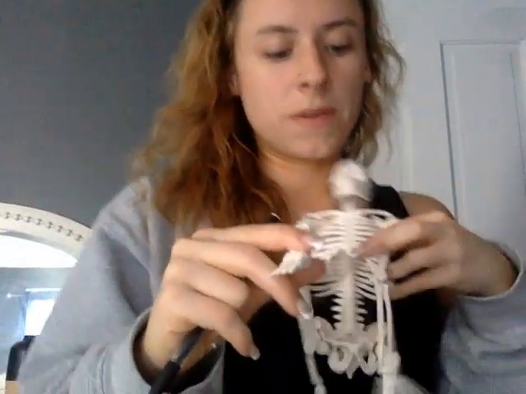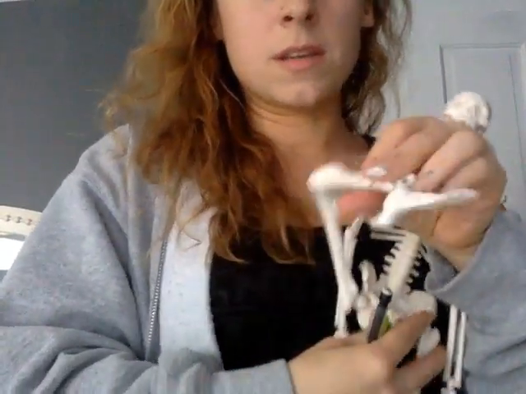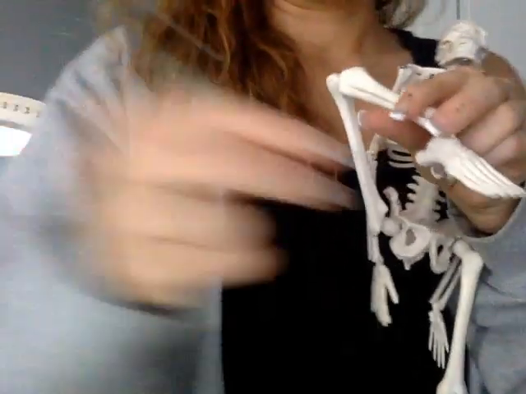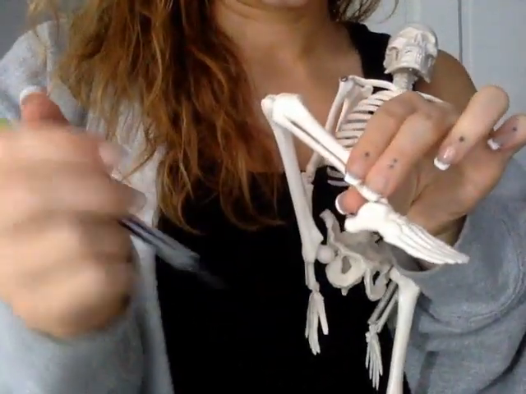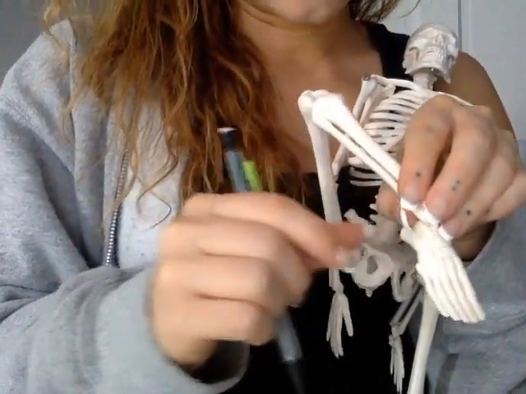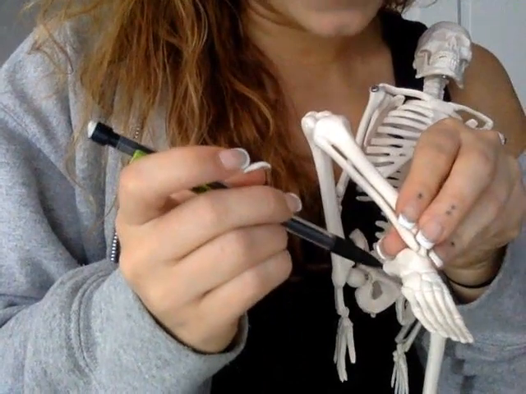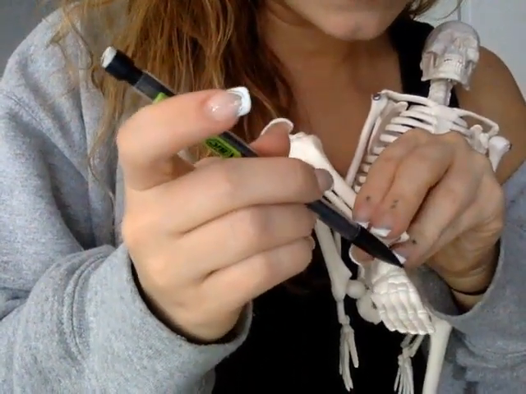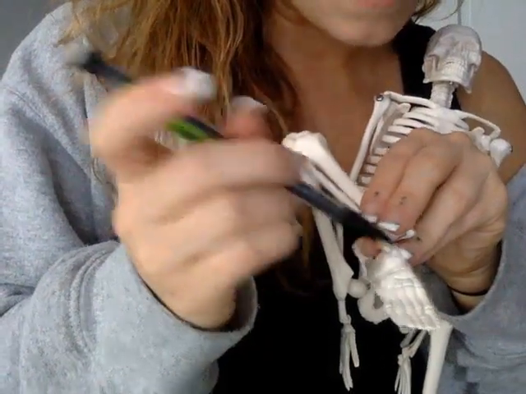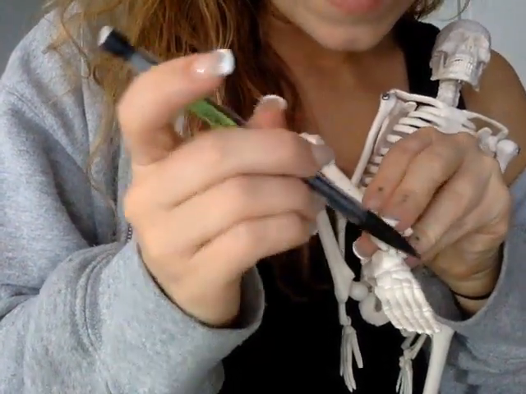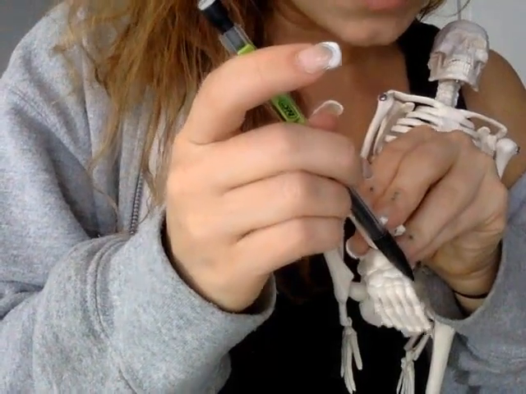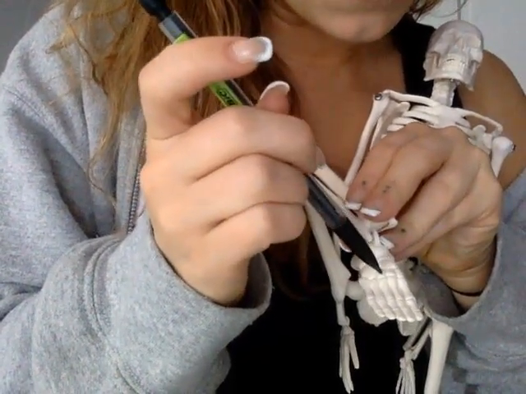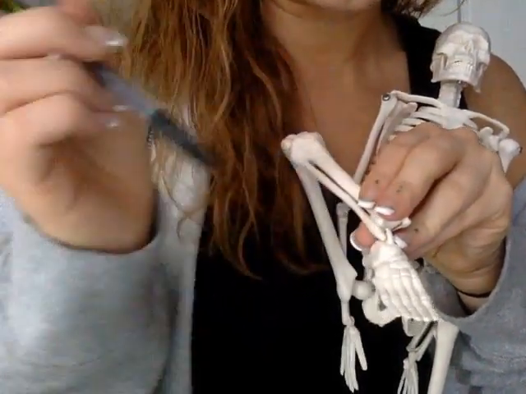Then going into the feet, we have the tarsal bones. Let me just get this so you guys can see. It's a little bit bright, but we have the calcaneus, which is like your heel. We have the talus, the navicular, cuboid, and then we have medial cuneiform, lateral cuneiform, and intermediate cuneiform.